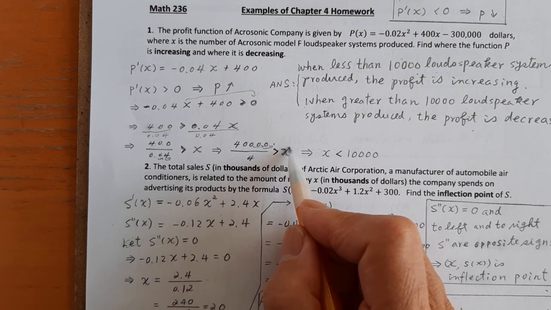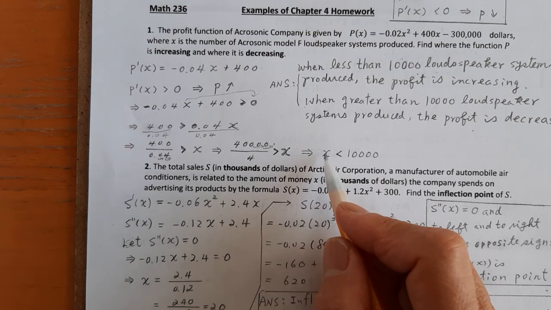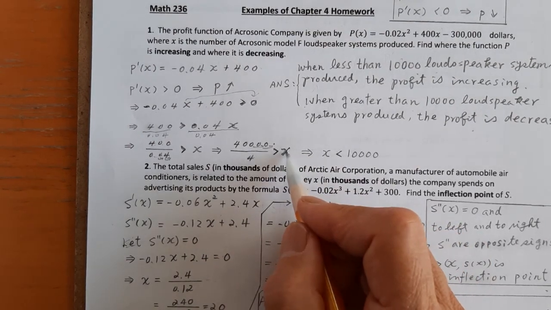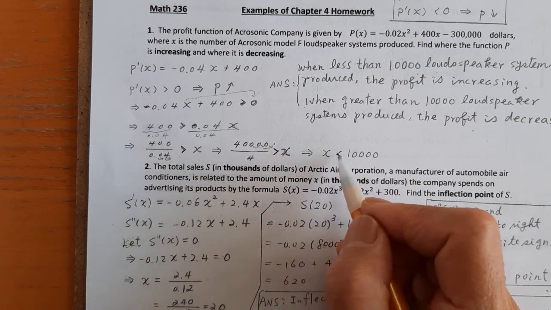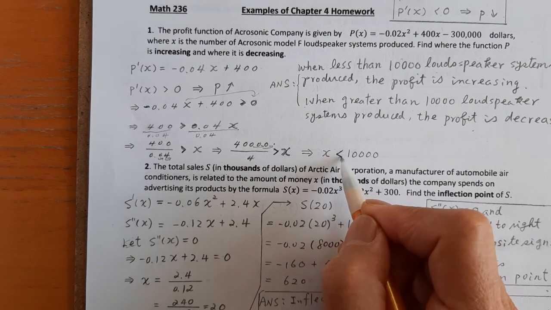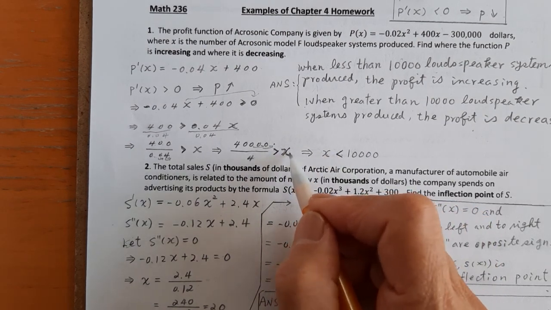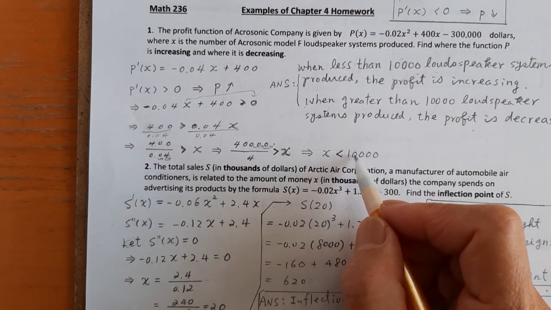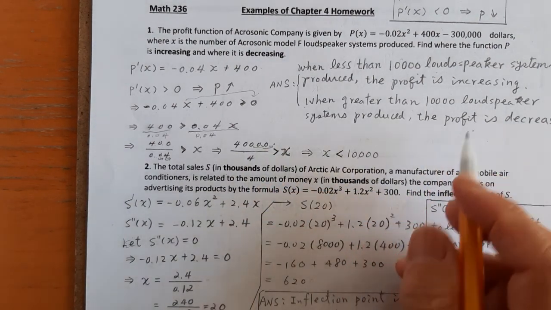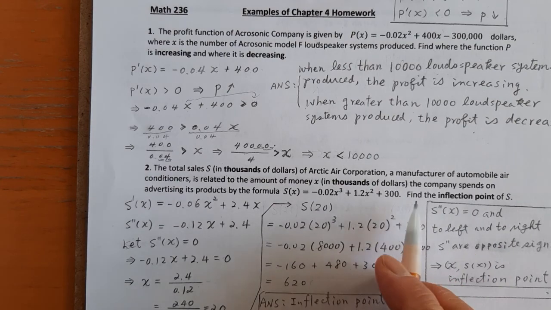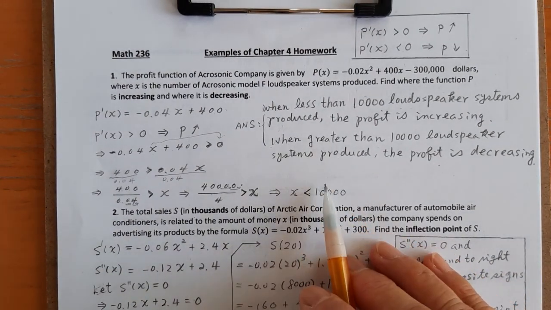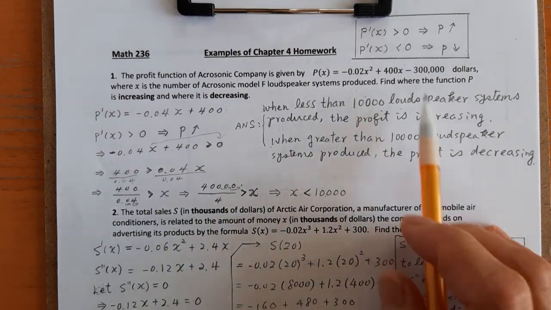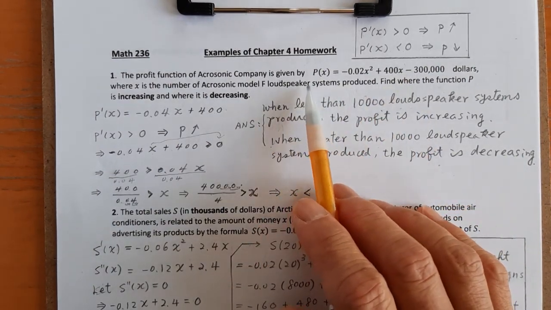And write x first. So it becomes x on this side; this side is smaller, so we put less than. X is less than 10,000.